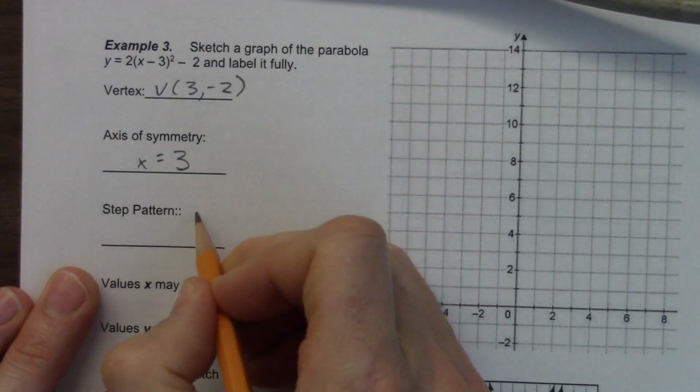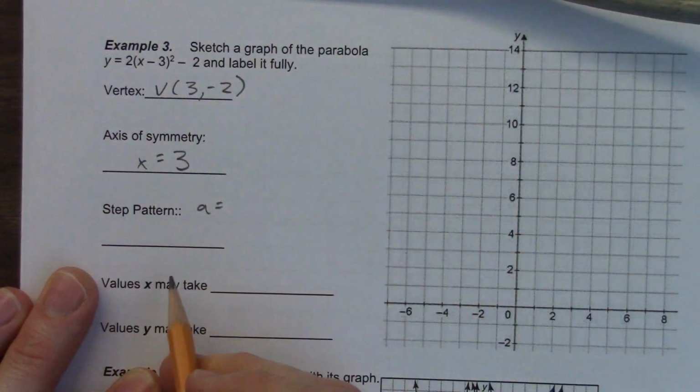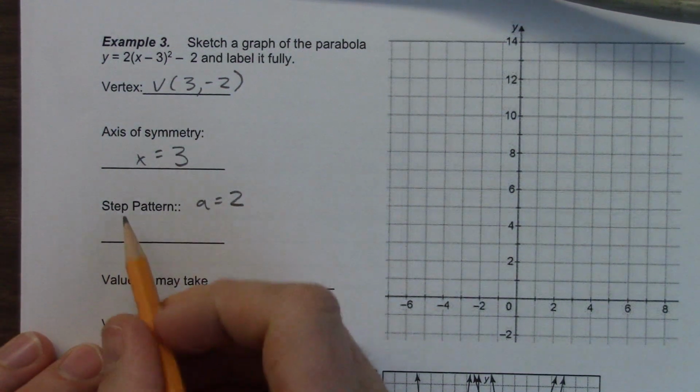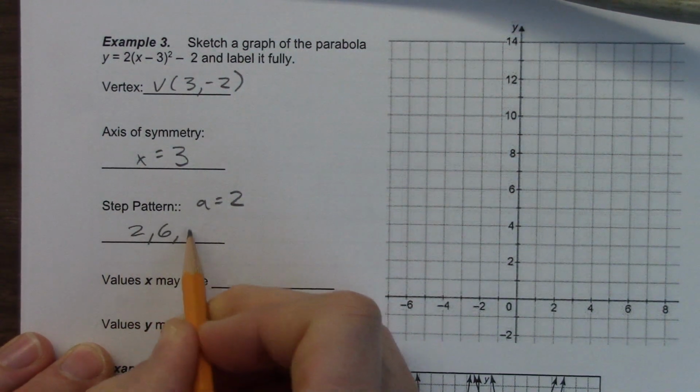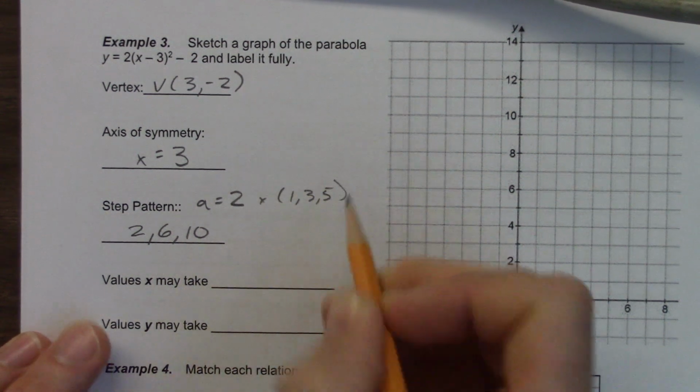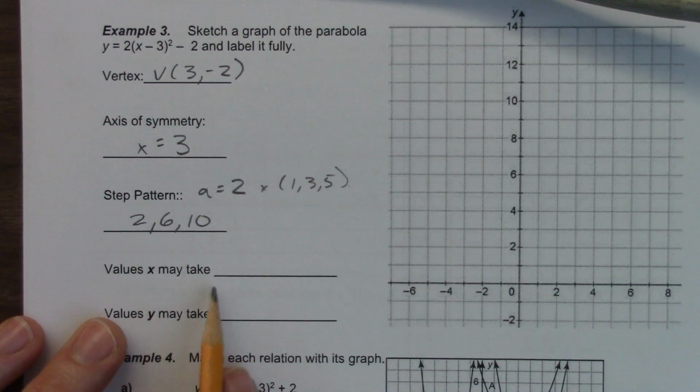Step pattern, your a value is what? 2. Okay, so what's your step pattern? 2, 6, 10. Right? You're going to multiply that to 1, 3, 5. Okay, your values of x may take what?